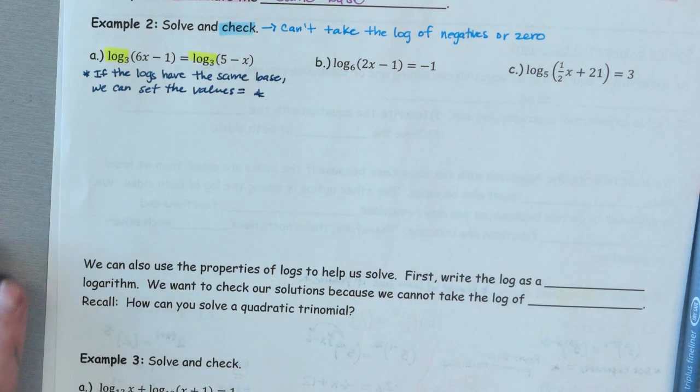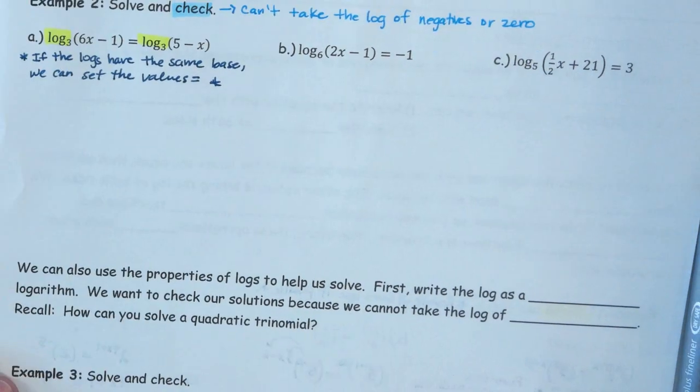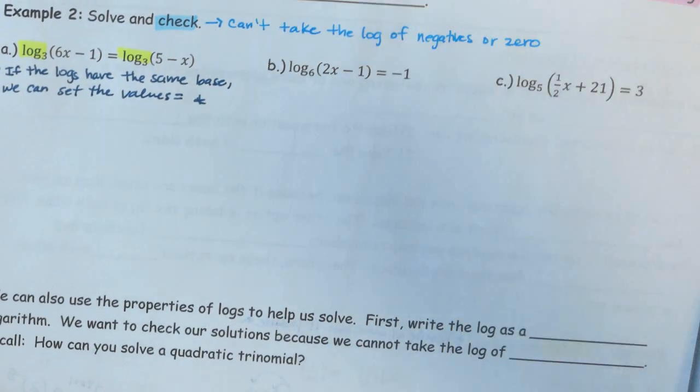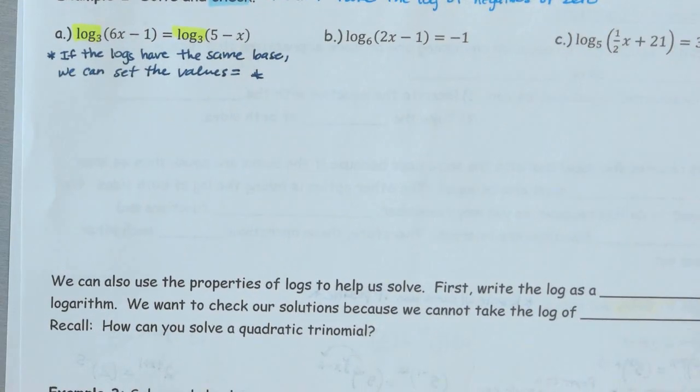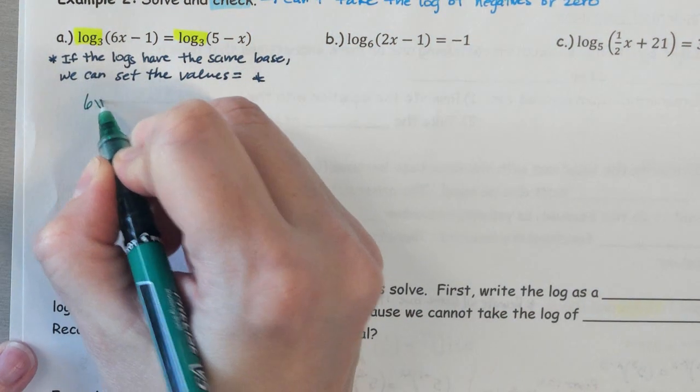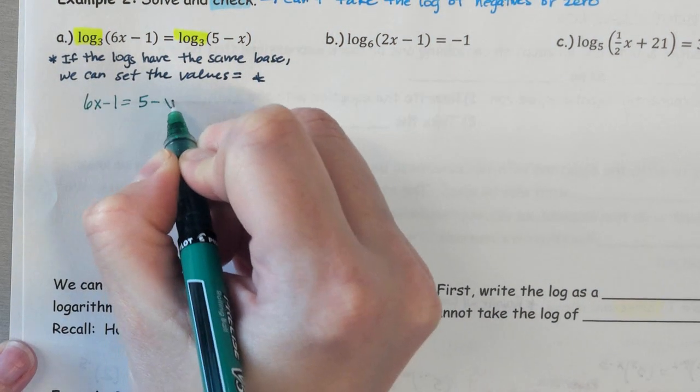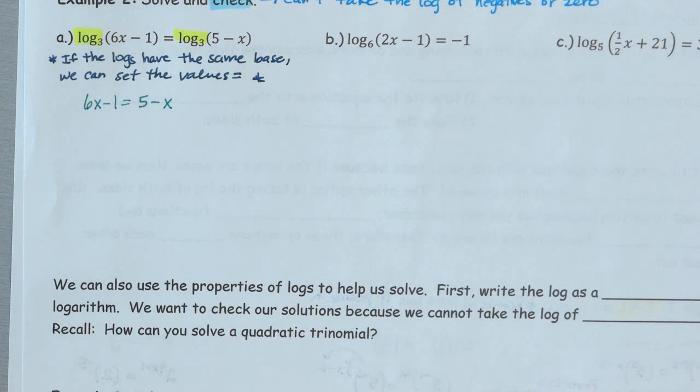So what would I be setting equal in part A? Good. 6x minus 1 equals 5 minus x. Okay, and then will you solve that for x?